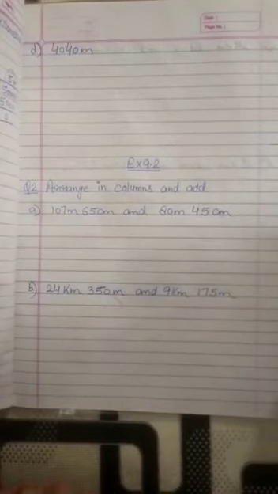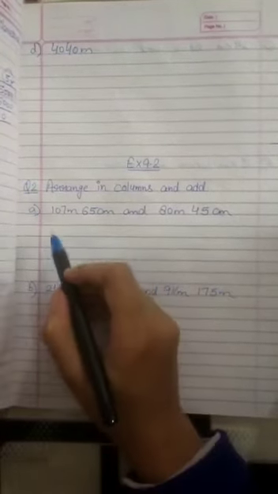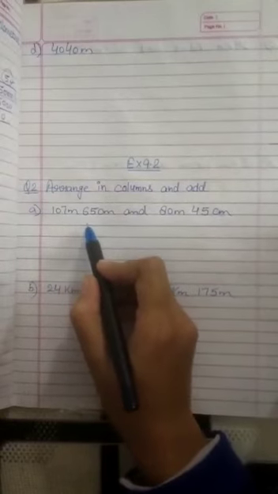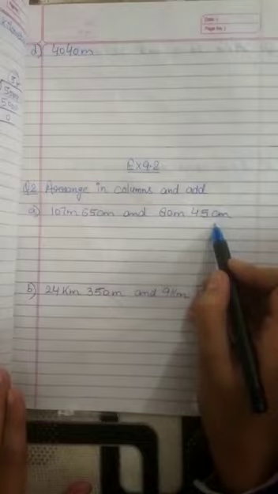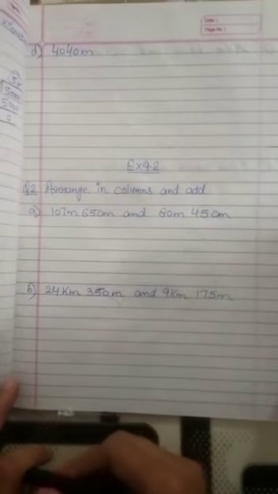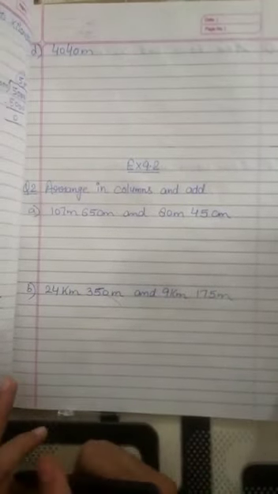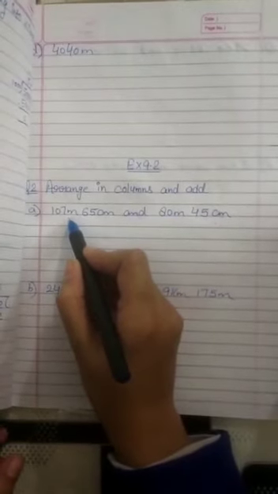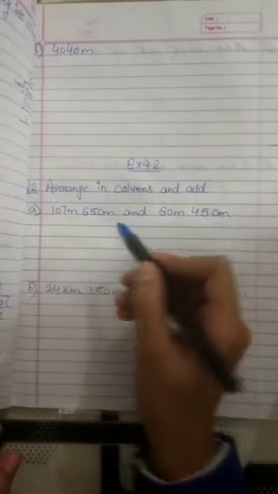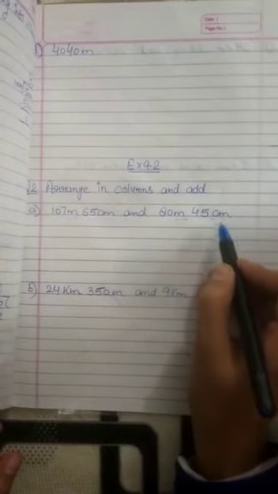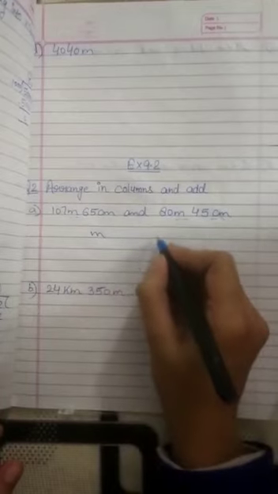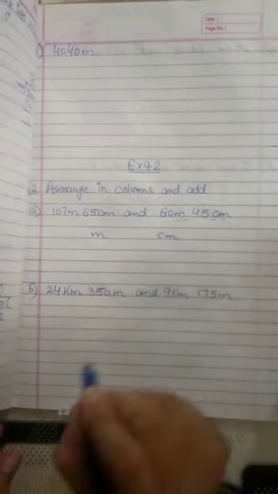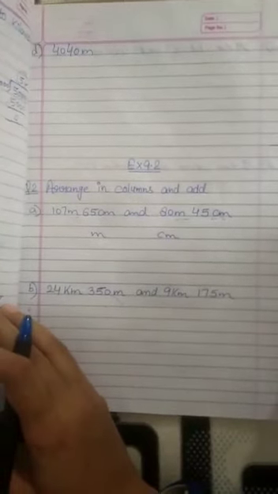Now here we have the question. We have to add 107 meter 65 centimeter and 80 meter 45 centimeter. So for adding these two numbers we have to make columns. Now we have to see what units are given to us. Meter and centimeter. Here also meter and centimeter. So first column will be of meter and second column will be of centimeter. Okay, like this we'll make the columns.